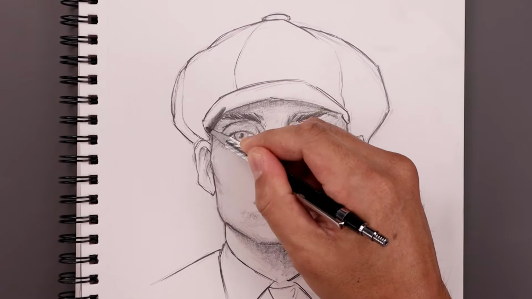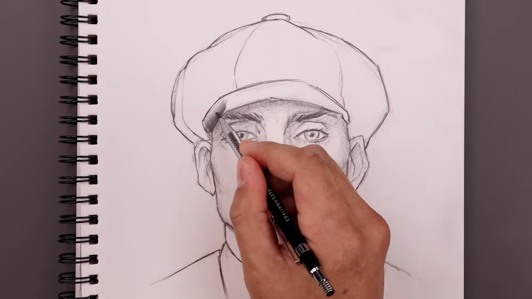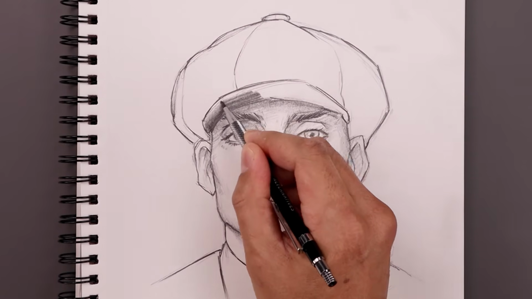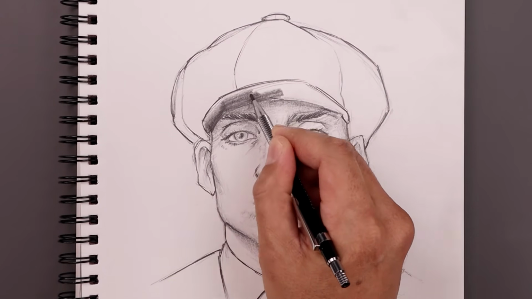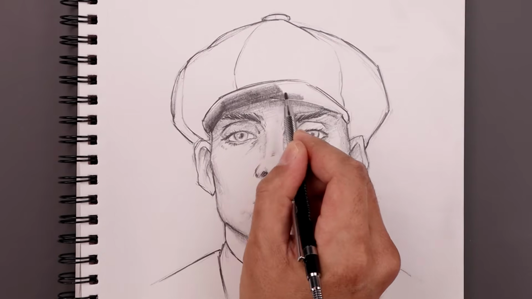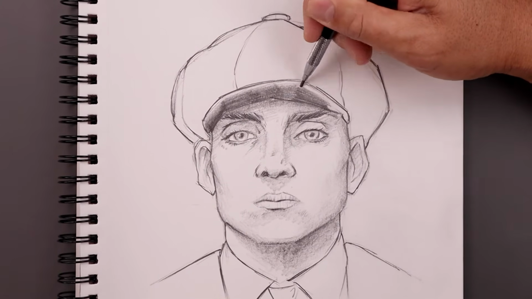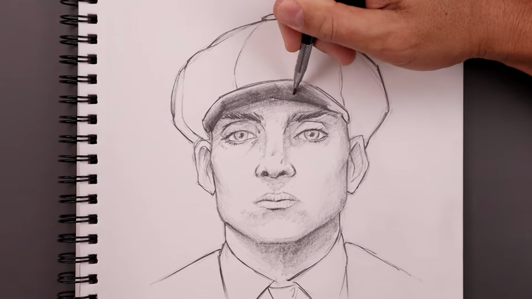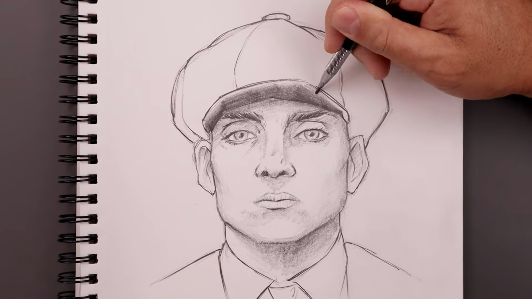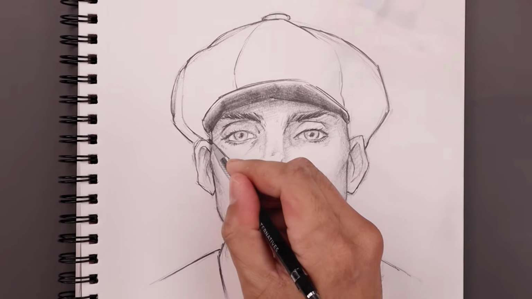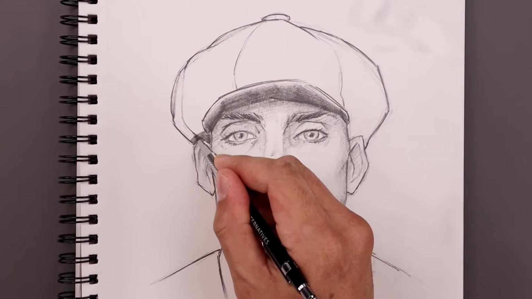Let's go back and just darken up the bottom edge of the hat brim and then fade that up towards a little bit of a highlight. We're also going to darken up the bottom of the hat and then fade that up.